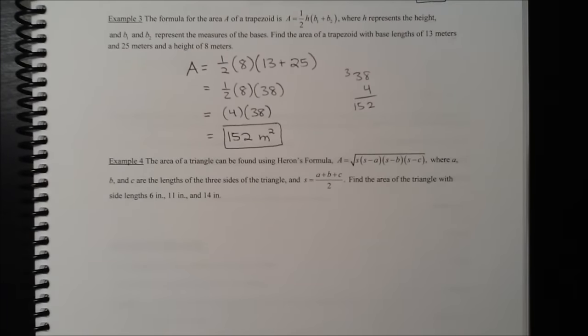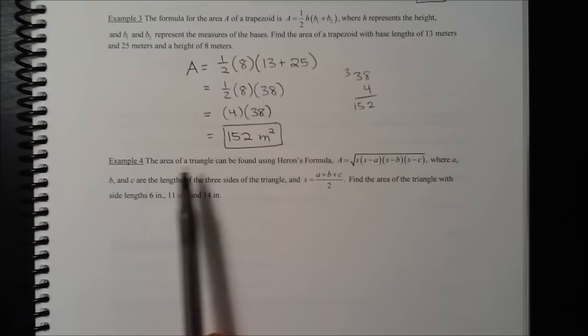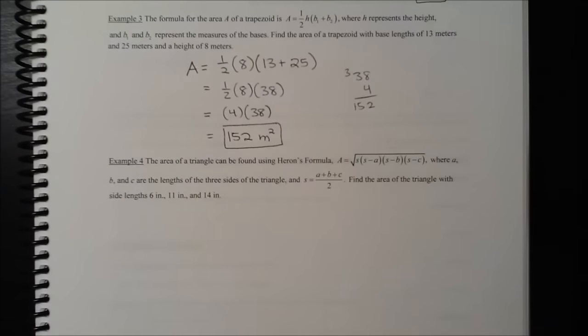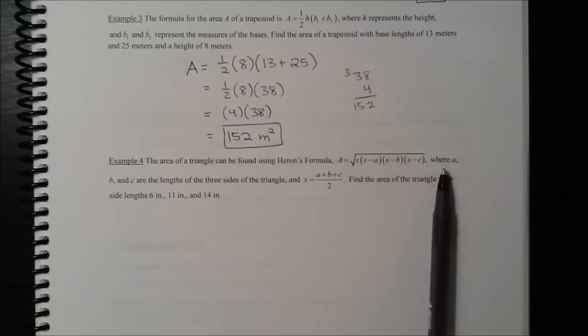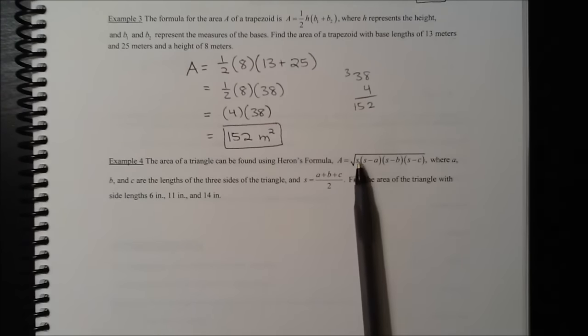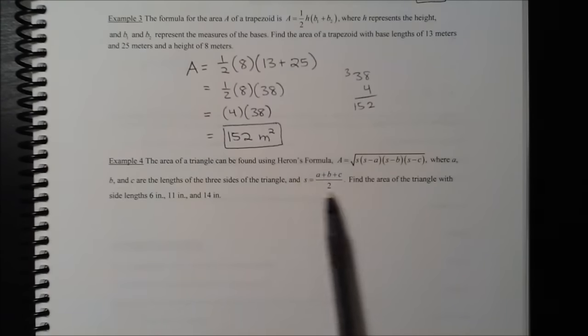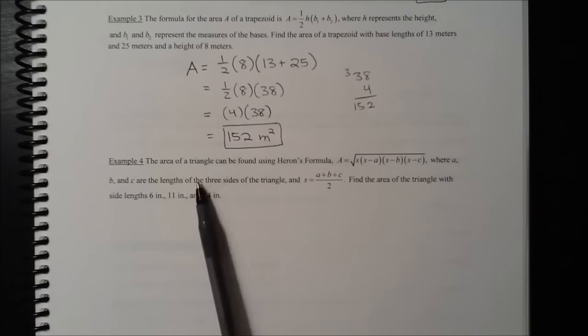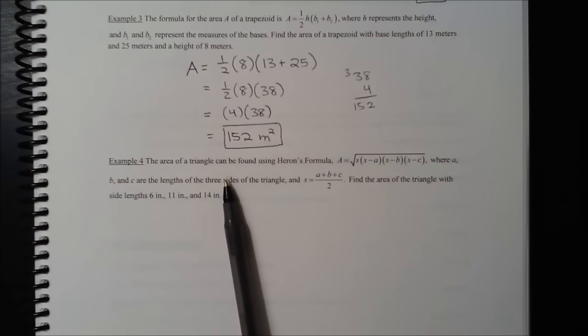Okay, example 4 is our only other problem we're going to look at. And this is a special formula for the area of a triangle, one you guys probably haven't heard of before. This was created by a mathematician named Heron. And so this is our formula. We've got 1, 2, 3, 4 different variables. S is given by this right here, and then A, B, and C are the lengths of the 3 sides.